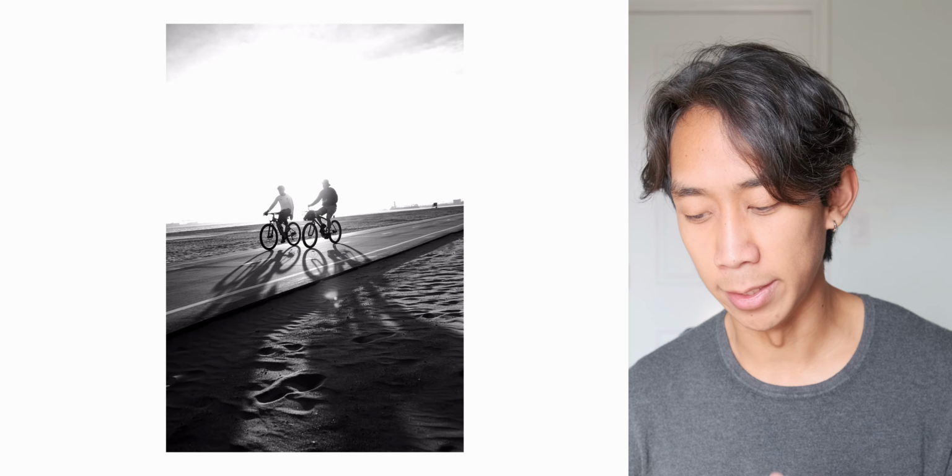Because now our subject, it's a little confusing to tell what the subject is until you zoom in on it. And that's kind of what I wanted to play with when I was introducing this photo to the viewer or the reader or whoever is looking at this. So that's just another example. Next up I want to talk about is this photo right here.